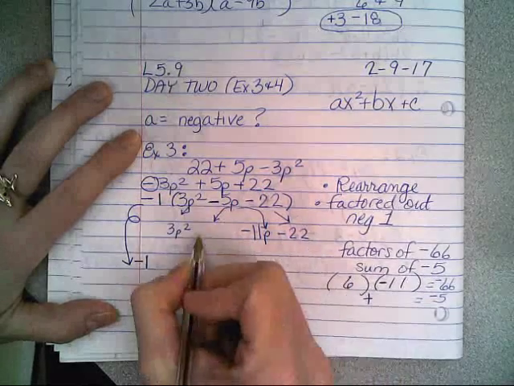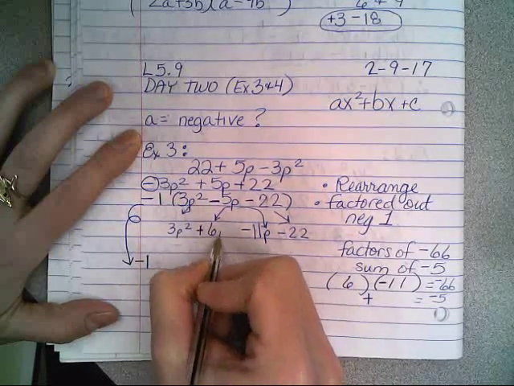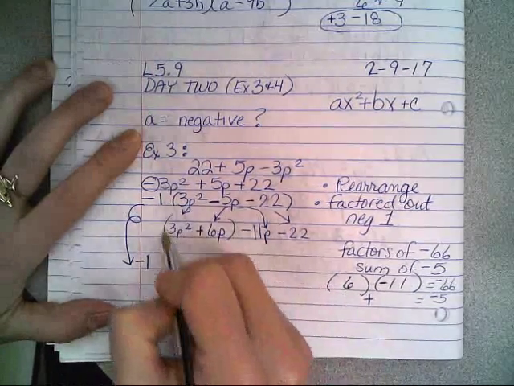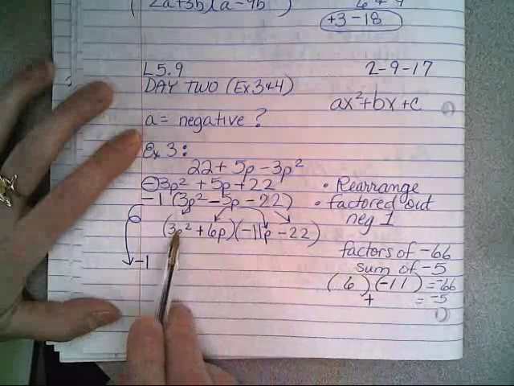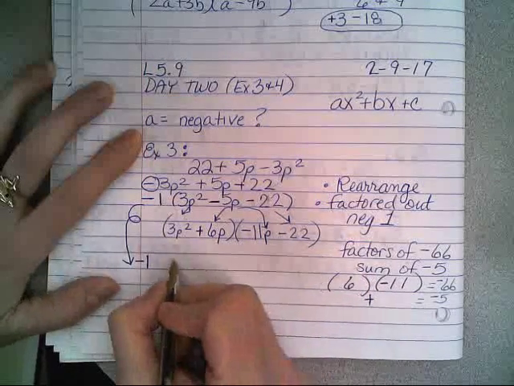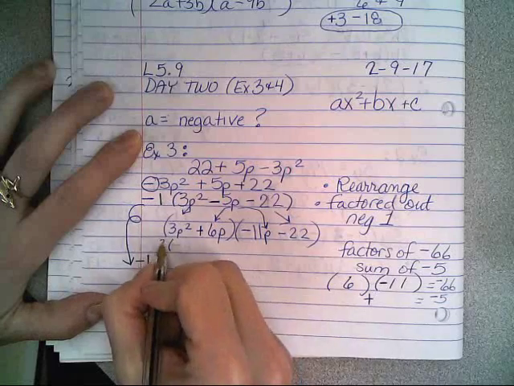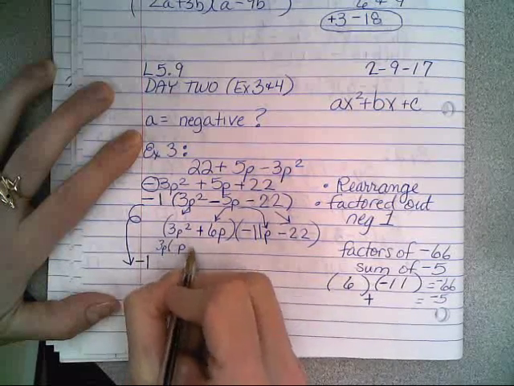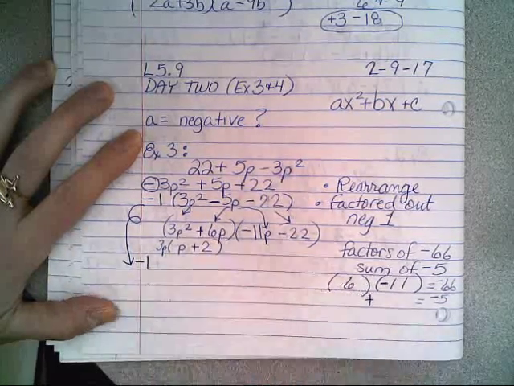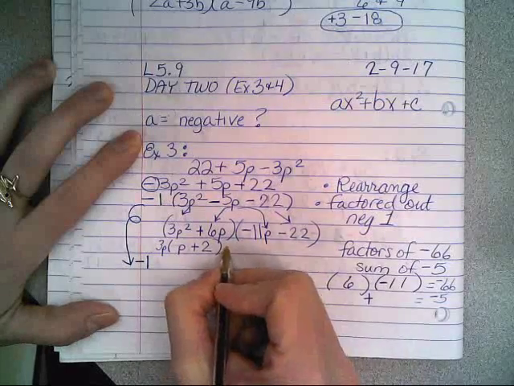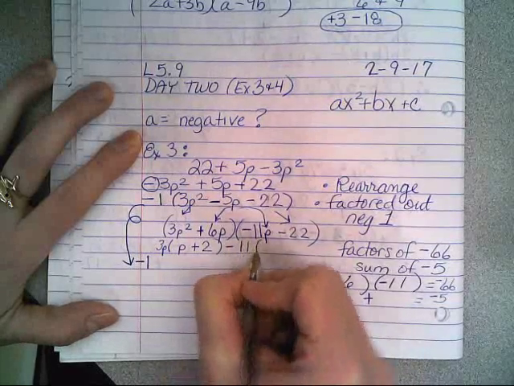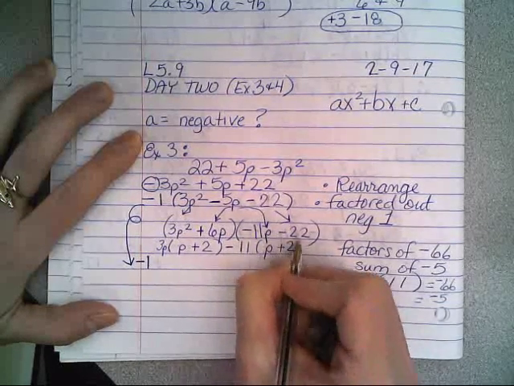And that 6 is positive. Group. Pull 3p out of here. So that's 3p, p plus 2. Negative 11, p plus 2.